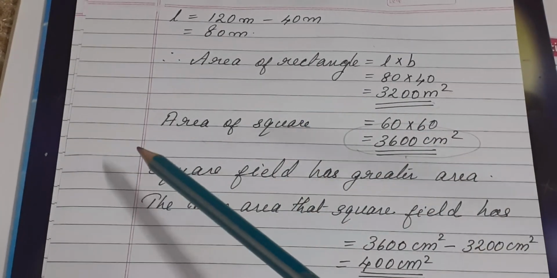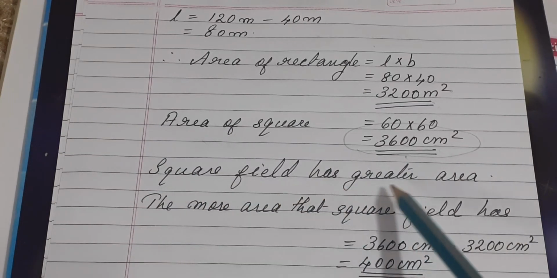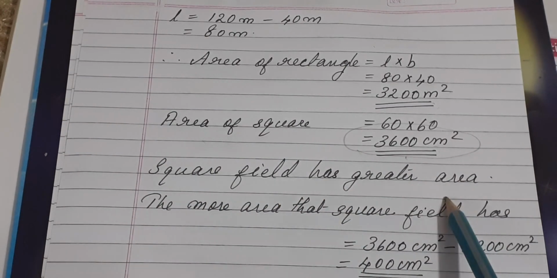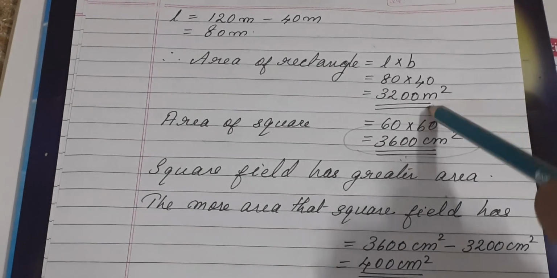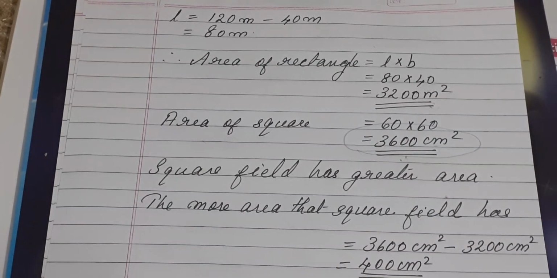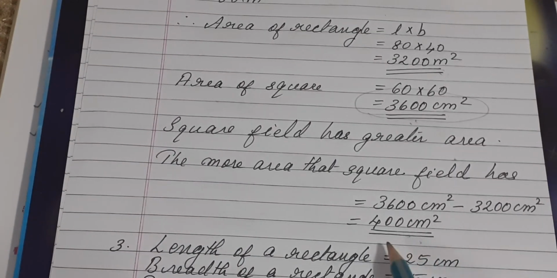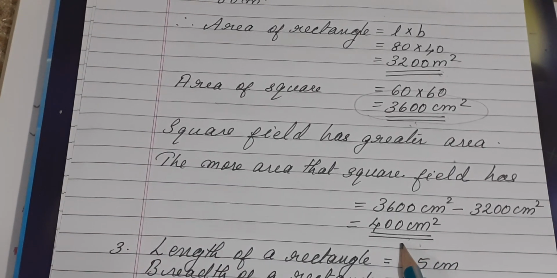So what we can conclude? Square field has a greater area. And then how much more? The more area that a square field has is equal to, from this area subtract this one. So 3600 minus 3200 you will get that as 400 meter square.